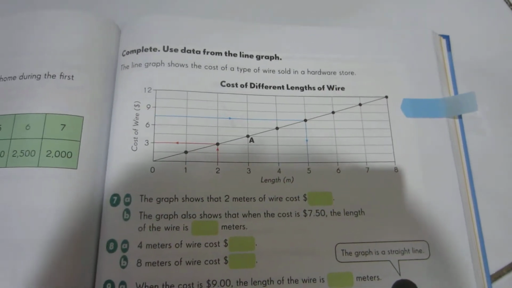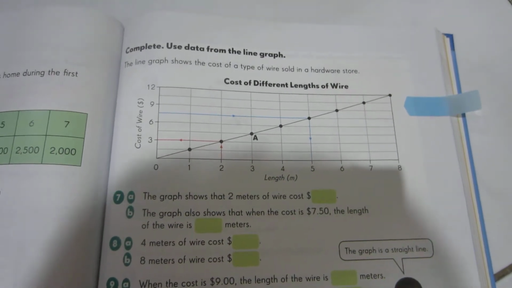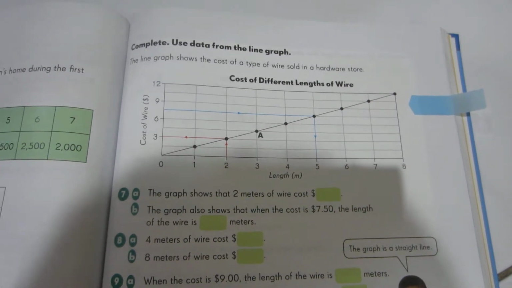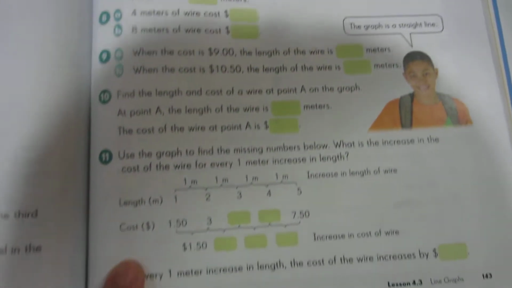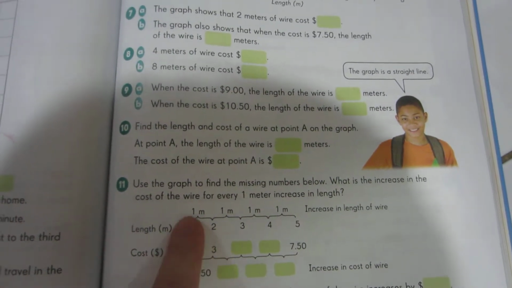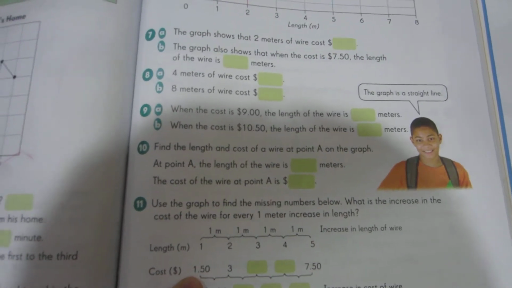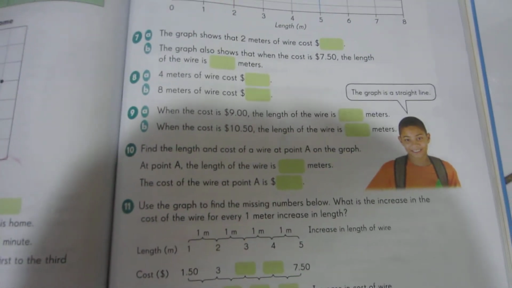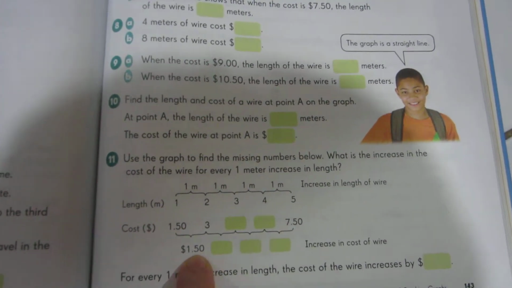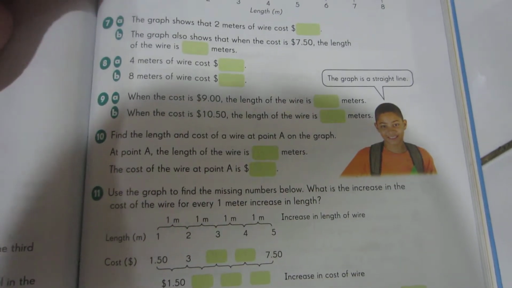Number 11, use the graph to find the missing number below. What is the increase in the cost of wire every 1 meter increase in length? So, let's see from here. When it increased from 1 to 2, it increases 1 meter. But the cost from 1 meter to 2 meters, the difference is $1.5. You have to complete this all by looking at the price in here.